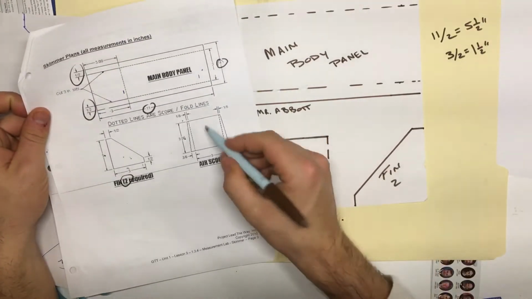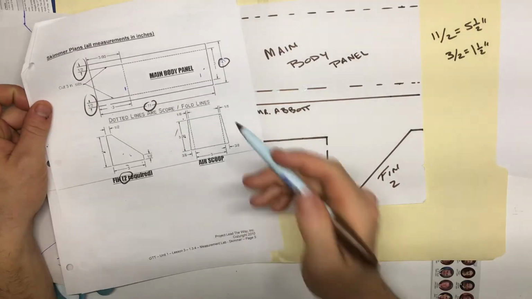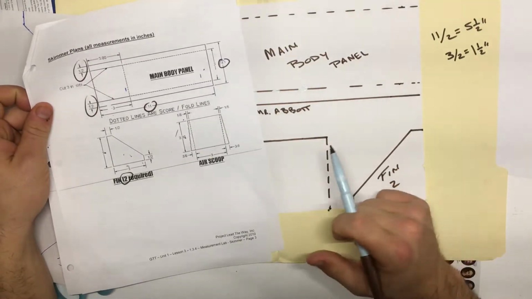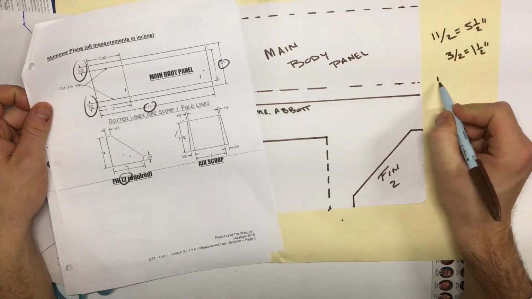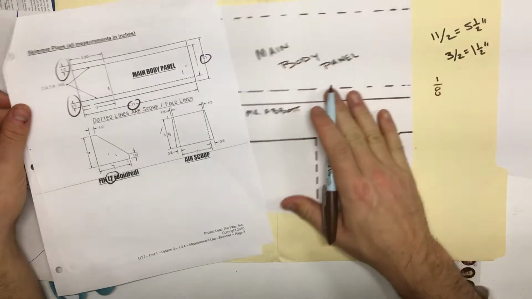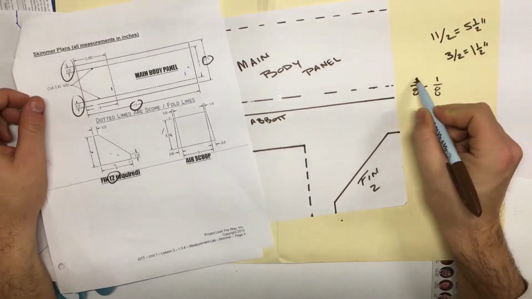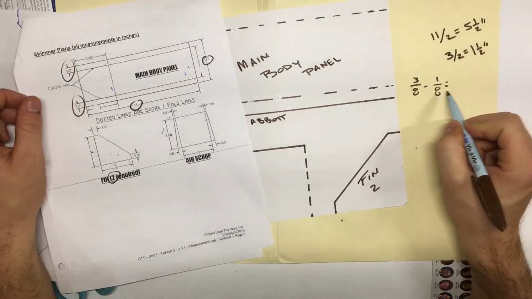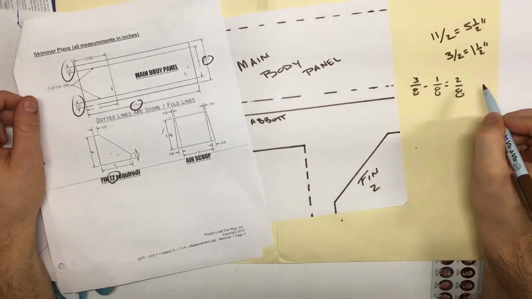Great. Let's refer back to our drawing now. I have my 3 inch side, and I have my 3 inch side. Now I have to put a 1/8 to 3/8 taper on the side. That's a 1/4 inch taper. Okay? I took and I subtracted 3/8 minus 1/8 equals, notice that they're common denominators. 3 minus 1 is 2.